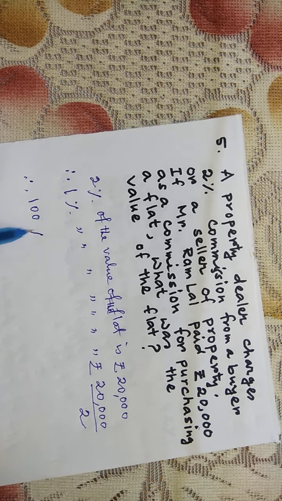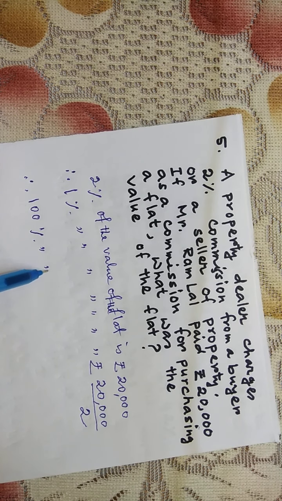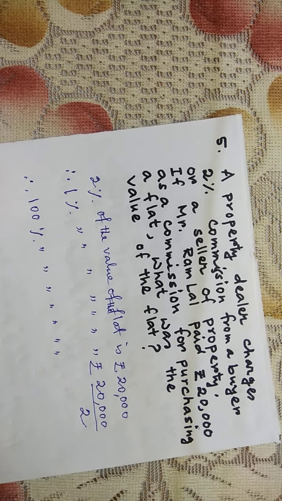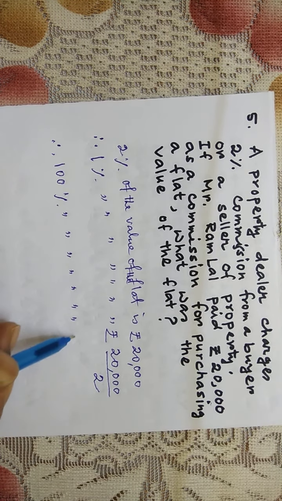Therefore, 100% of the value of the flat is, this is the unitary method.